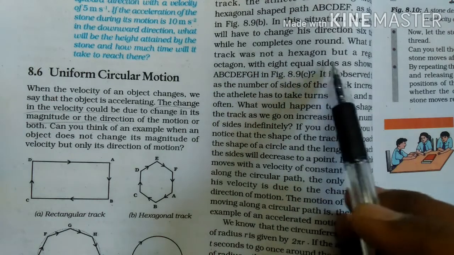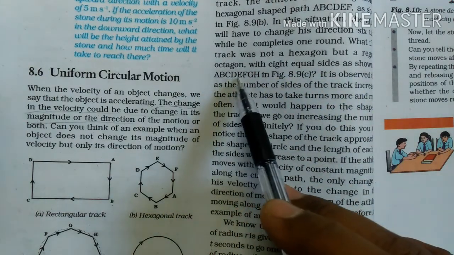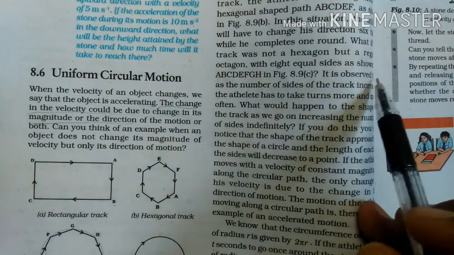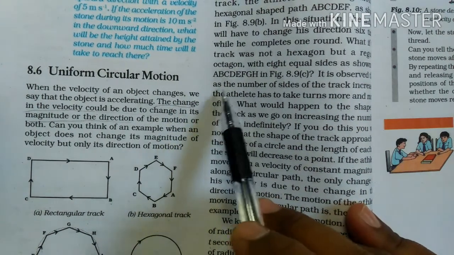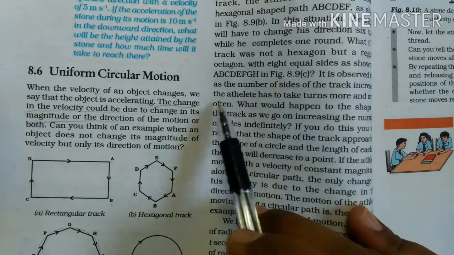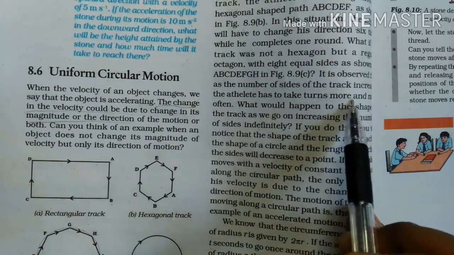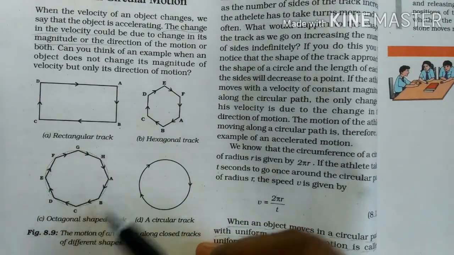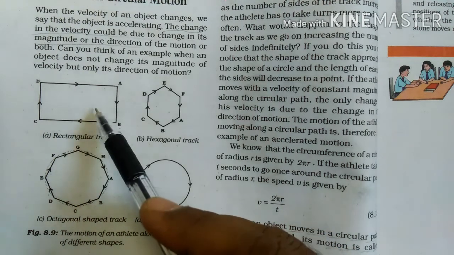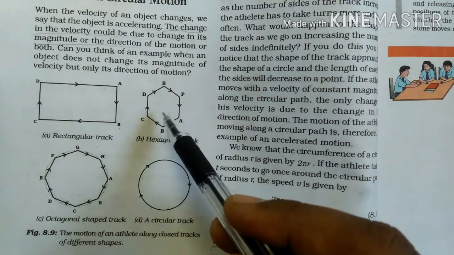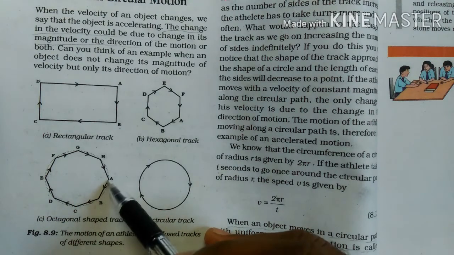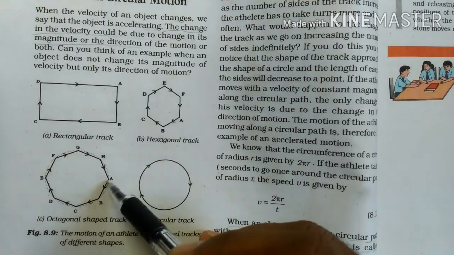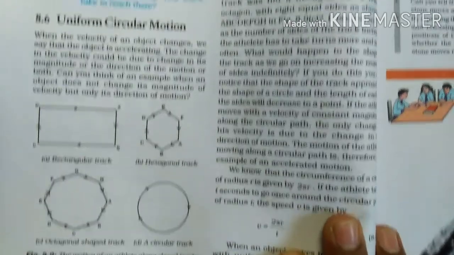With 8 equal sides as shown, A, B, C, D, E, F, G, H in figure 8.9c. It is observed that as the number of sides of the track increases, the athlete has to take turns more and more often. Means if the shape changes, that time he will take more turns. Here he has taken 4 turns, here 6 turns. Now 8 sides are there, 1, 2, 3, 4, 5, 6, 7, 8, means 8 times he will take a turn.